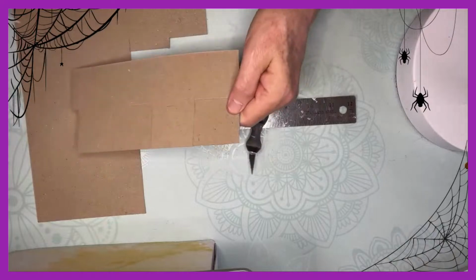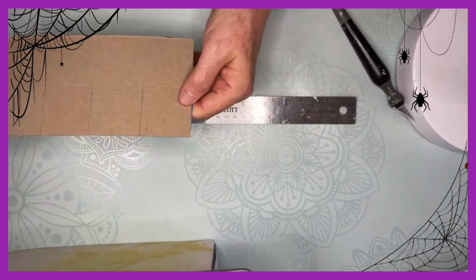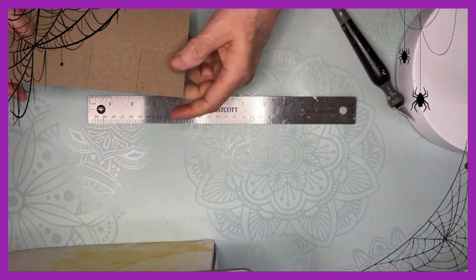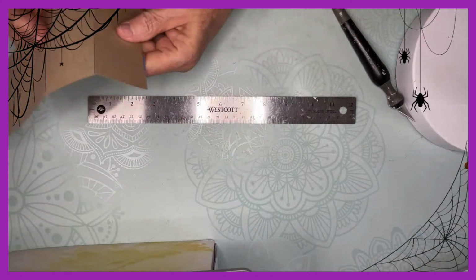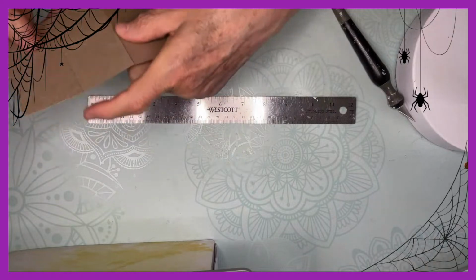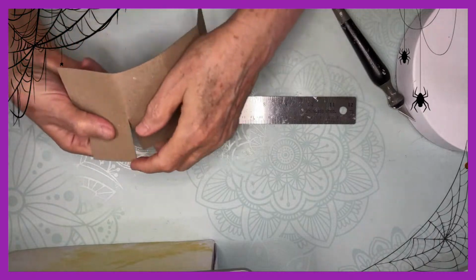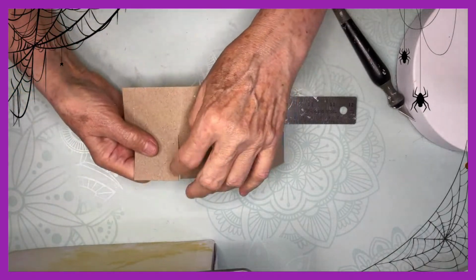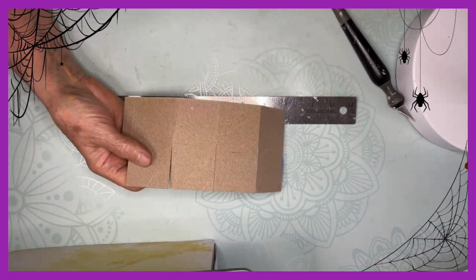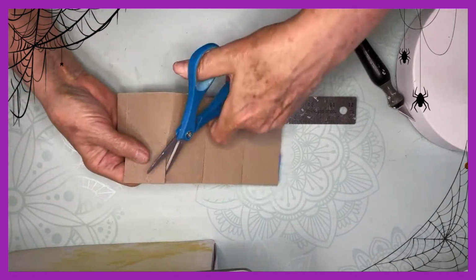All right. Now we've cut out that pattern. And when you fold it, if you find that these little pieces are in the way, cut them with scissors. You know, they're not going to show.